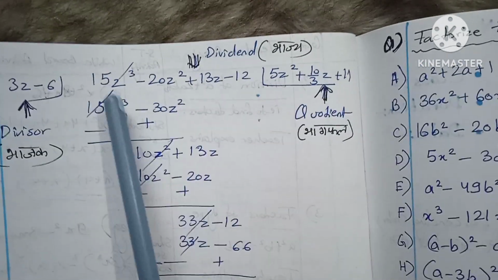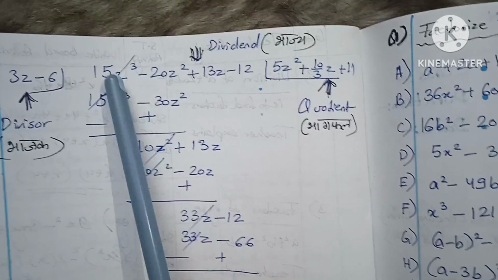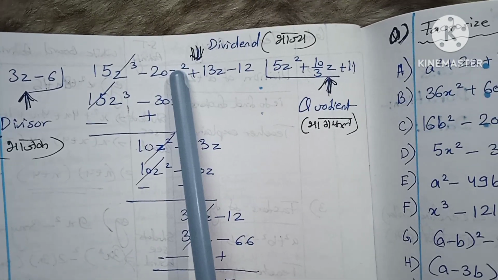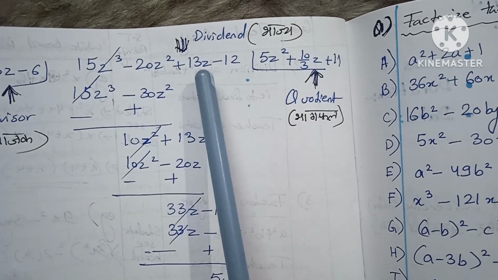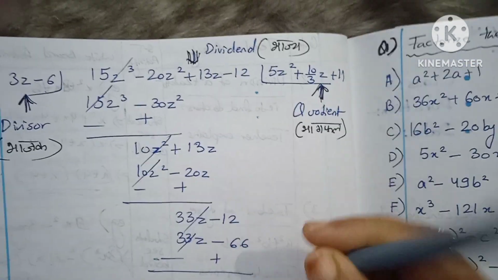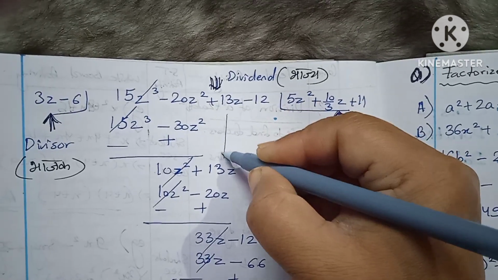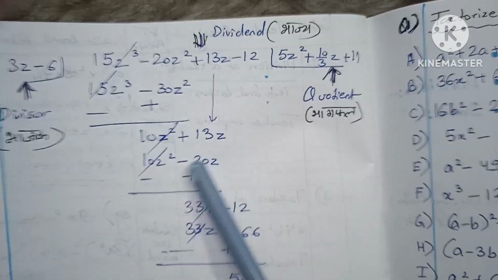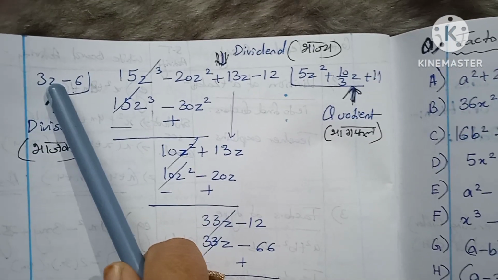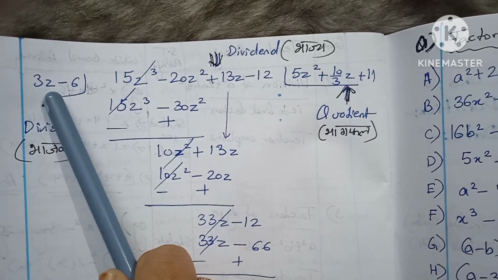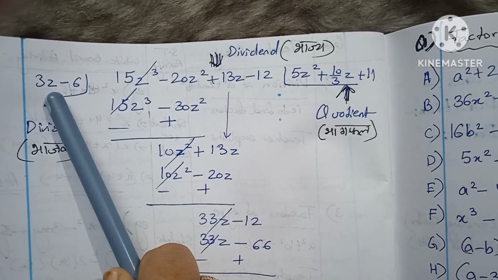Now we change the signs so that we can cancel this term, and we get 10z square. Now we bring this term down. You have to multiply by something so as to get 10z square.